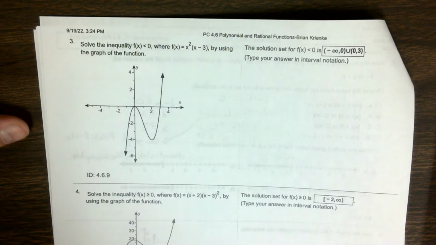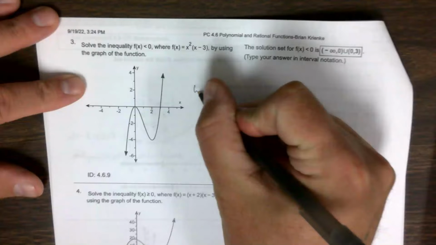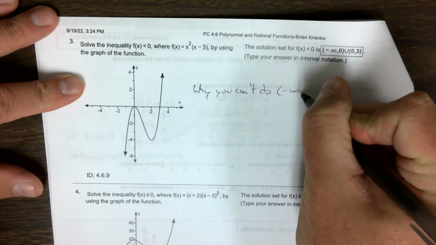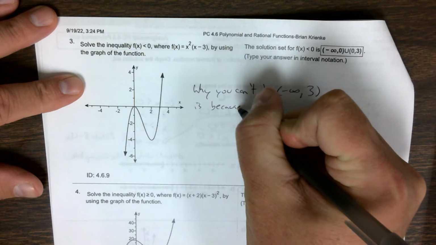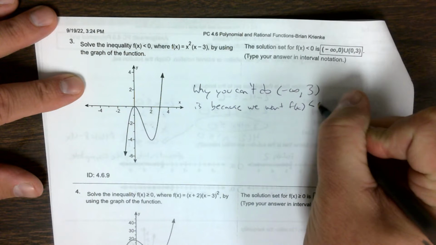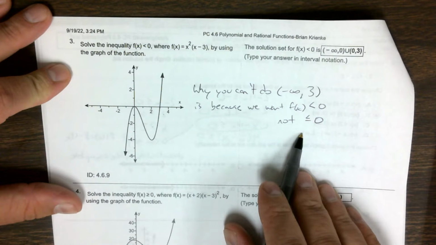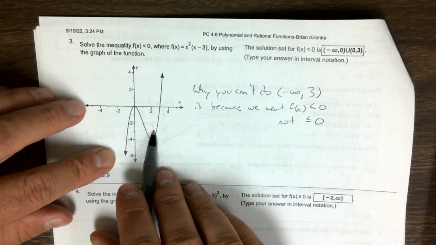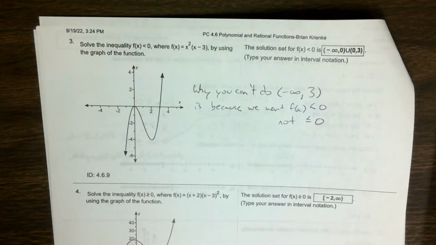Now, thinking about it, the reason why you can't do negative infinity, comma 3 is because we want f of x less than 0, not less than or equal to 0. So if it did want less than or equal to 0, then I see no problem just using one part. But since we want less than, then we have to split it. So that's actually pretty important.